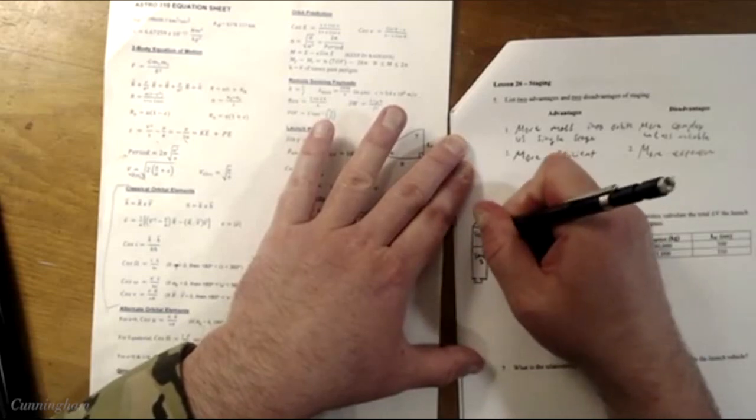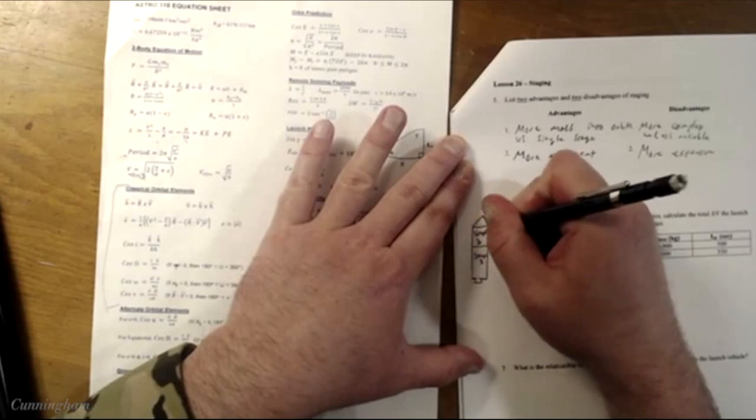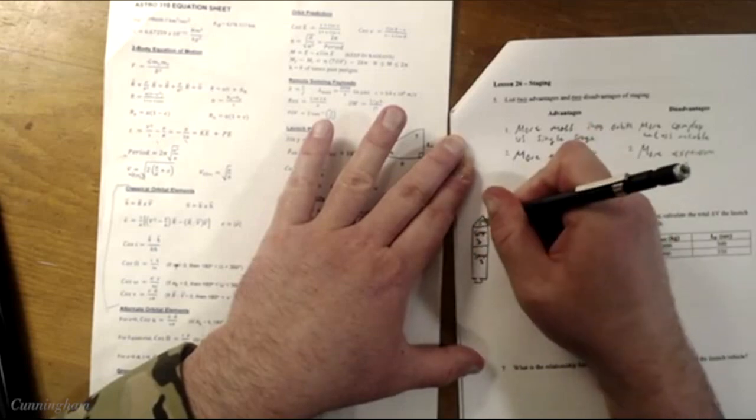Stage 1, stage 2, and then the satellite on top. It says calculate the total delta V the launch vehicle produces when carrying a 4,000 kilogram payload to space. I am going to put that in here. I'll put it right here.